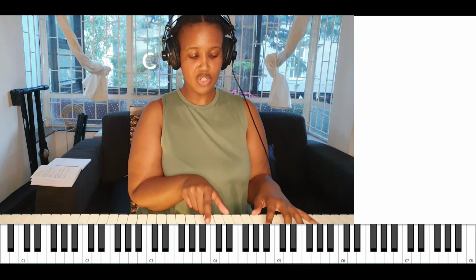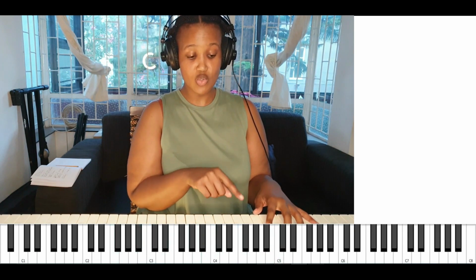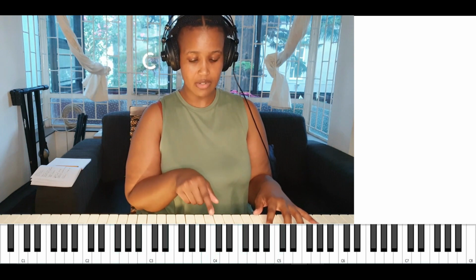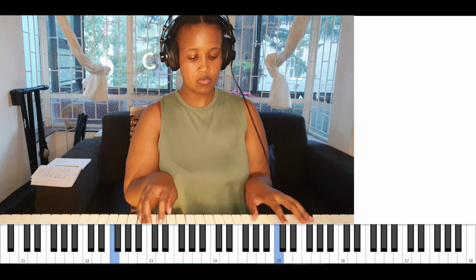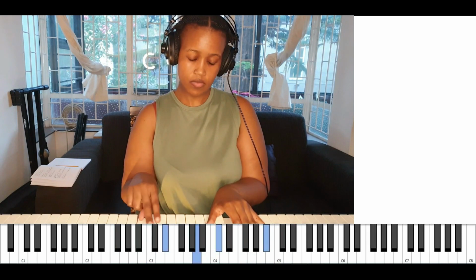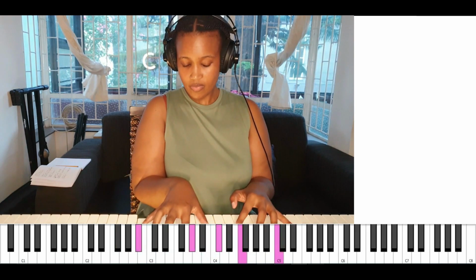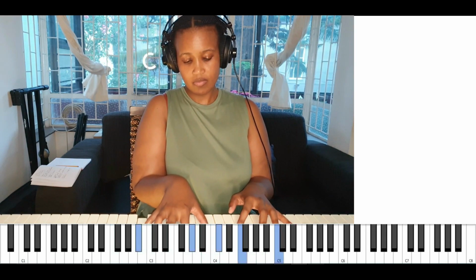Now here I'm adding a sharp 5 to the 5 of B flat minor. And here the 9th is already on the melody. And I'm going to add flat 9 to this one.